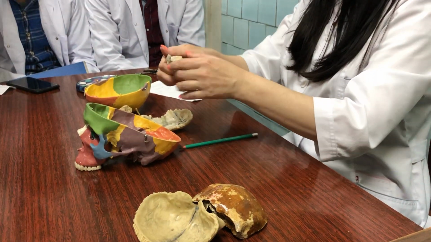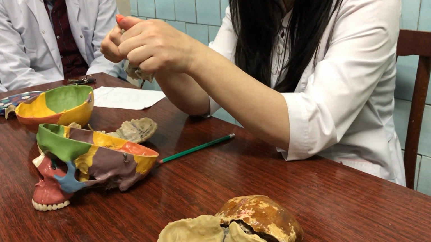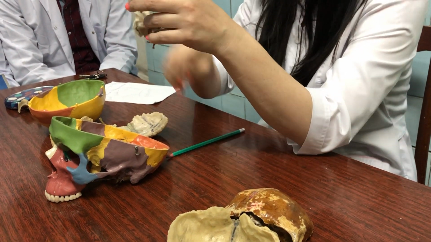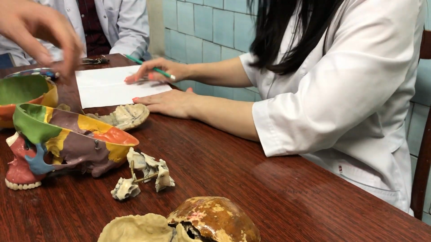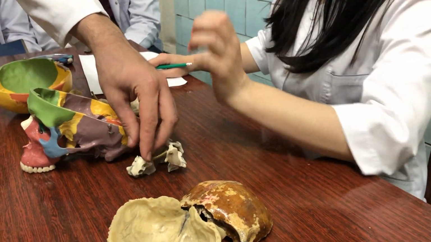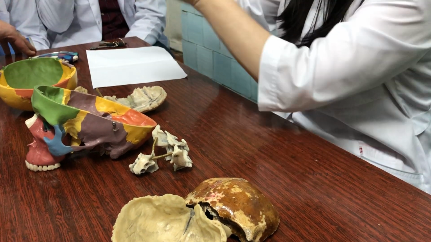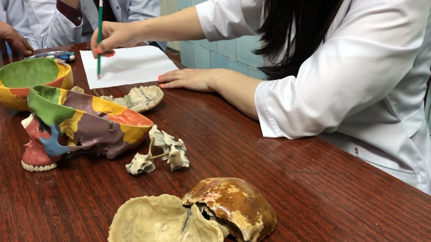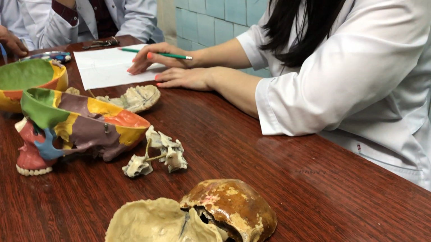Next, it has the name labyrinthus. Do you know what labyrinth means? Labyrinth is an English name. It means, for example, I go to some places and I can't find the exit.